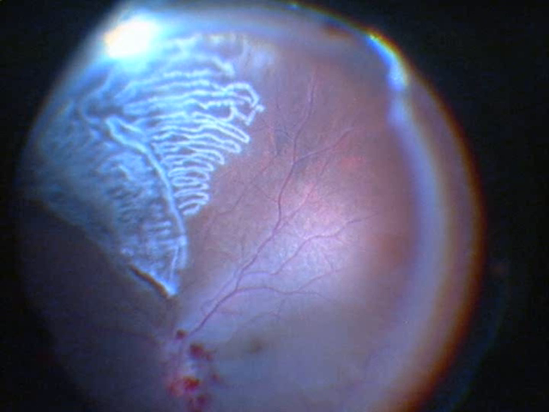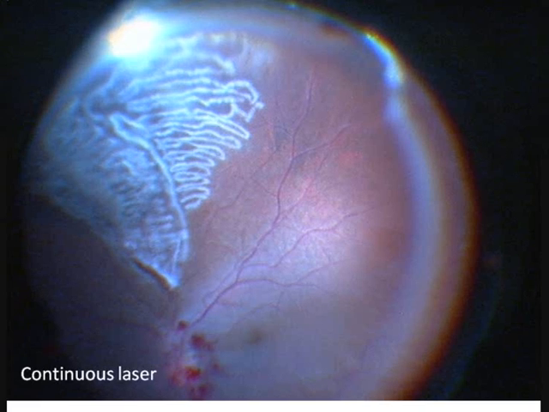Case 4. What is this interesting finding? During vitrectomy, I did something special to the retina. What do you think this is? Well, this is a continuous laser. This is an eye with diabetes, and I performed a continuous laser.